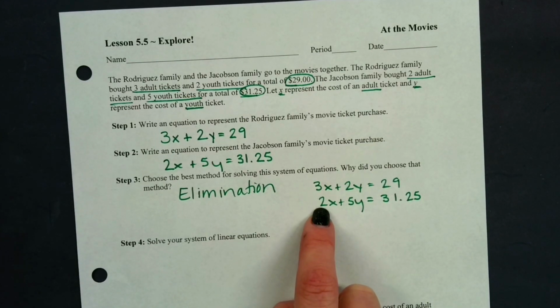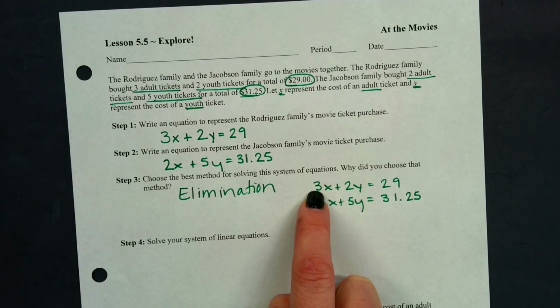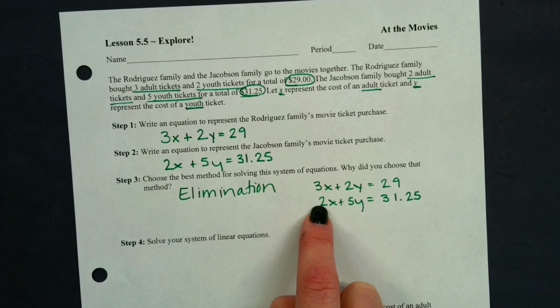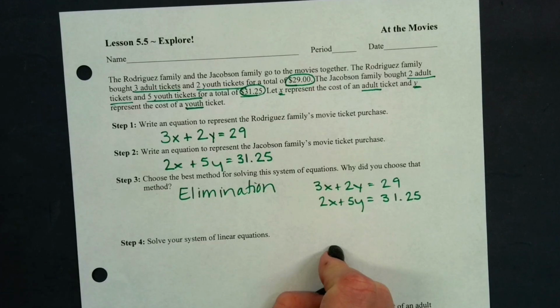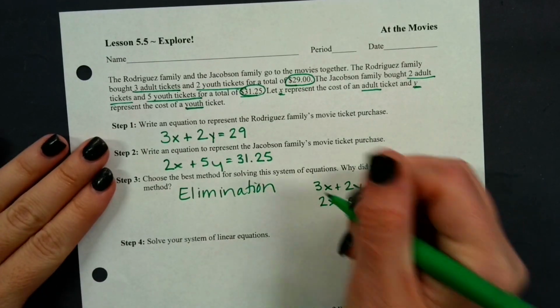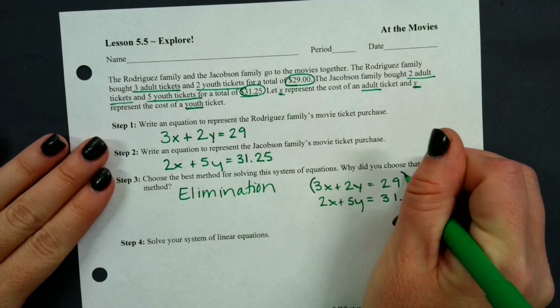Can I turn the 2 into a 3 by multiplying? Can I turn the 3 into a 2? Can I turn the 2 into a 5? What about the 5 to a 2? I can multiply 5 times something and get 2. So it means I have to multiply them both.